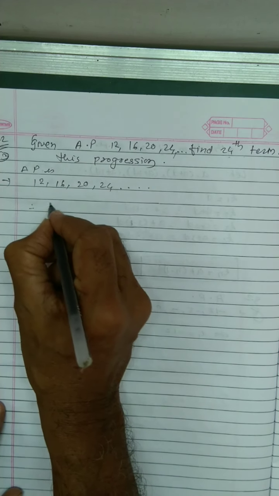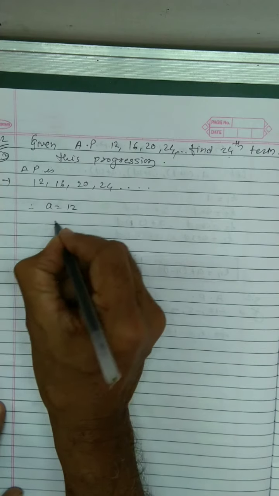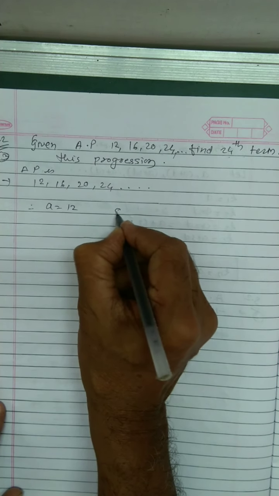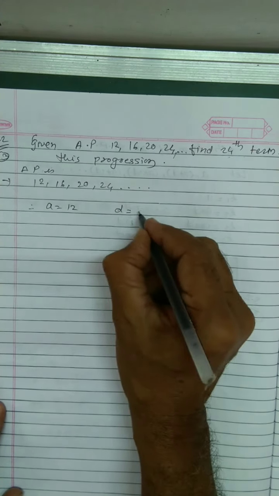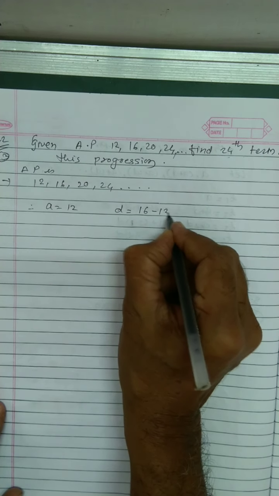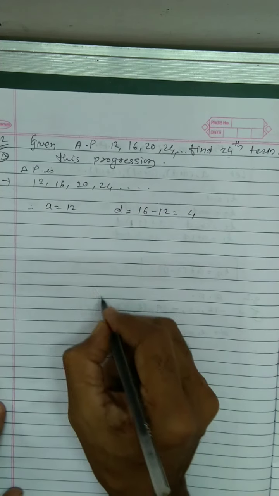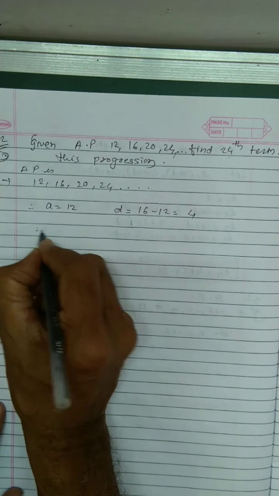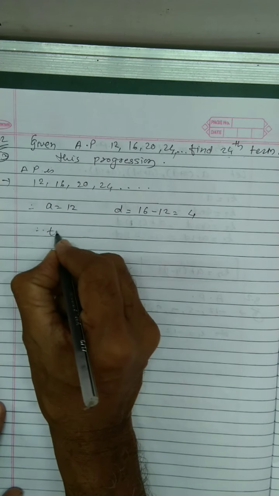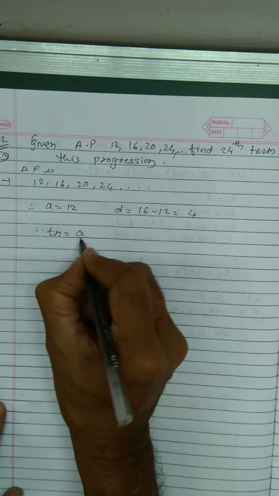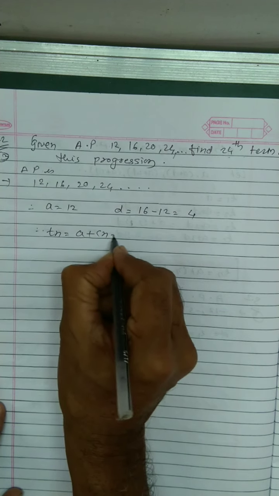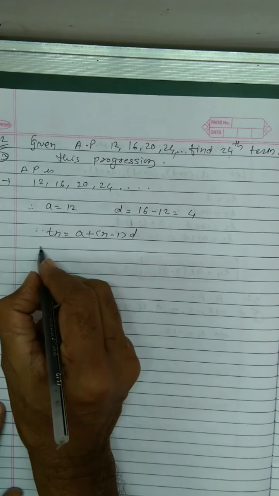Hence the first term a is equal to 12 and d is the difference between two consecutive terms, 16 minus 12, which is 4, and hence our Tn is equal to a plus (n minus 1) into d.